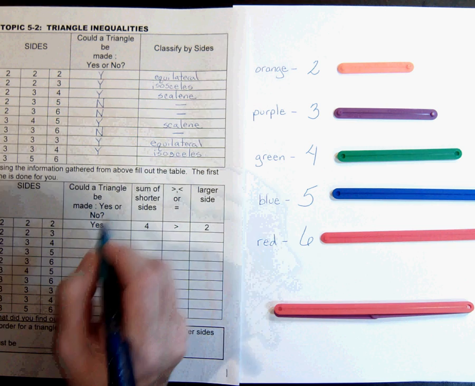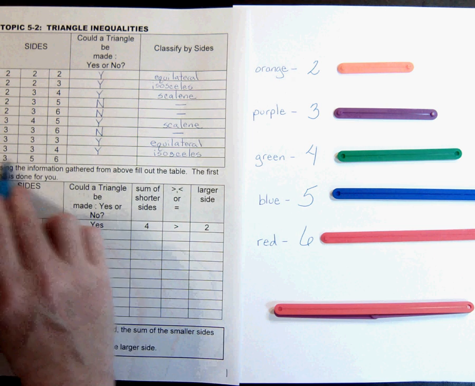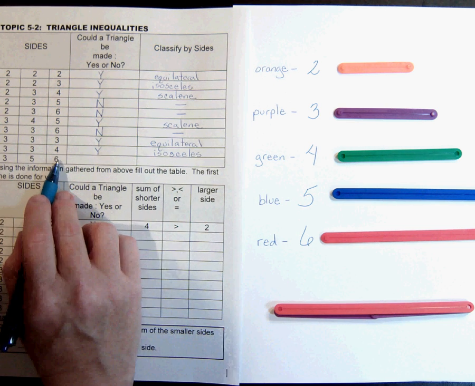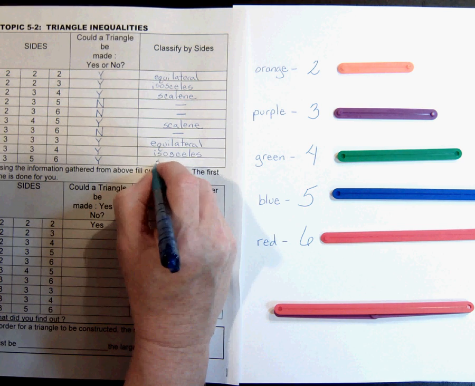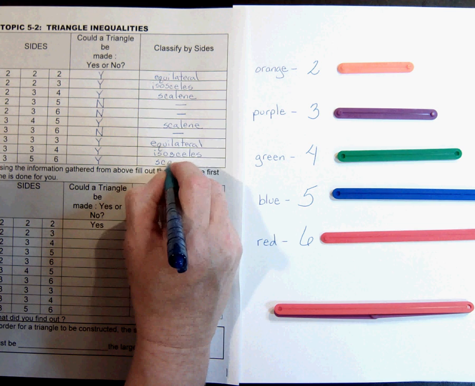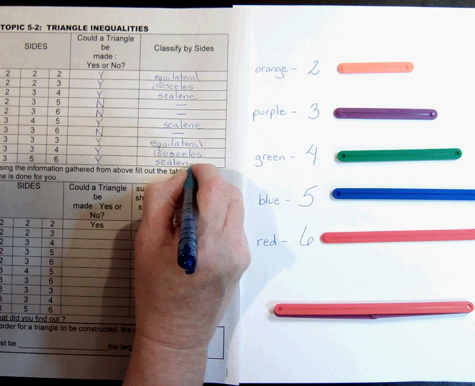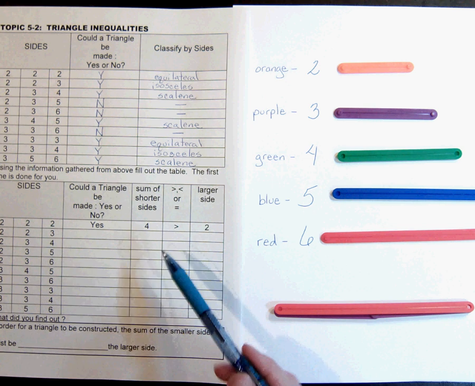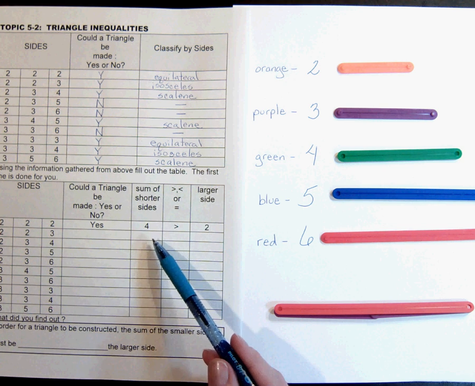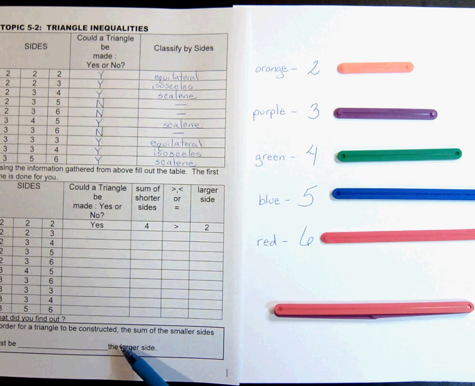A 3, 5, and a 6 are all different sizes. You're welcome to snap those, but for time purposes, I'll let you know that one actually is 1, 2. All the numbers are different, so it's a scalene. All right, using this information that we filled in the table above, we'll be able to start looking at our triangle inequality theorem that we'll talk about at the bottom.